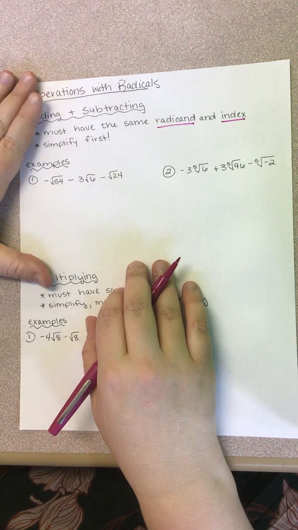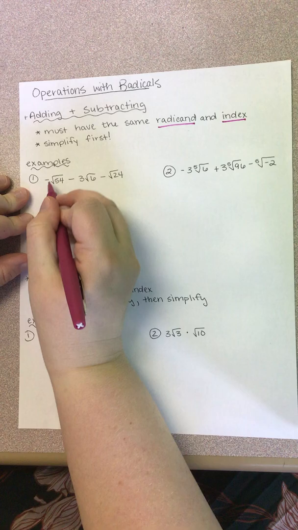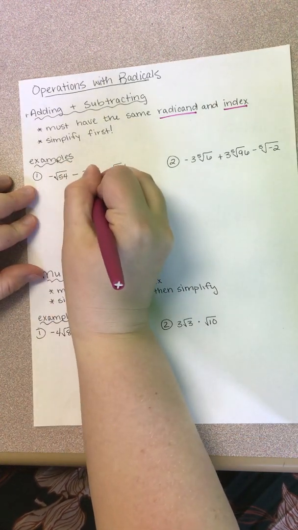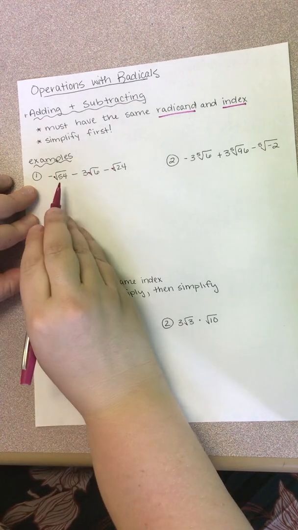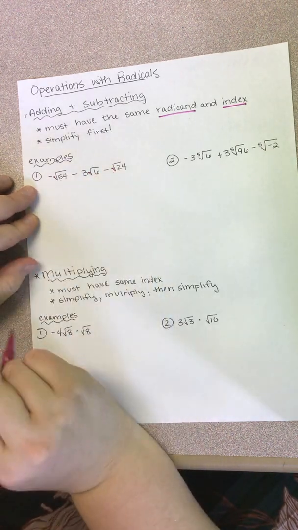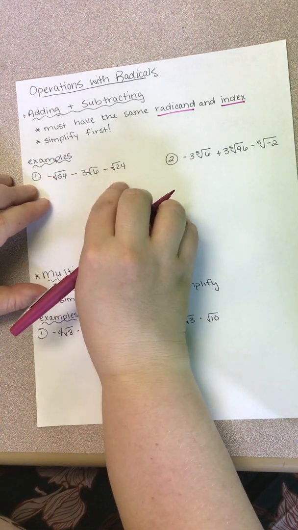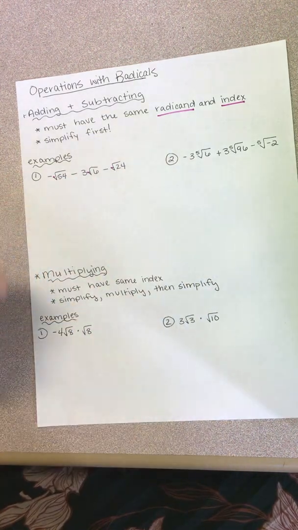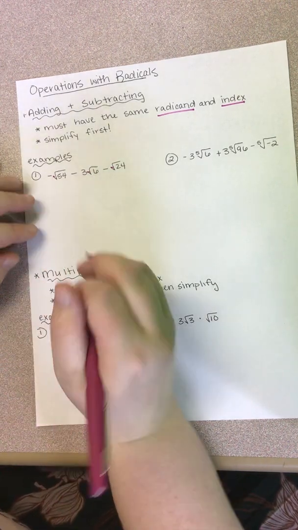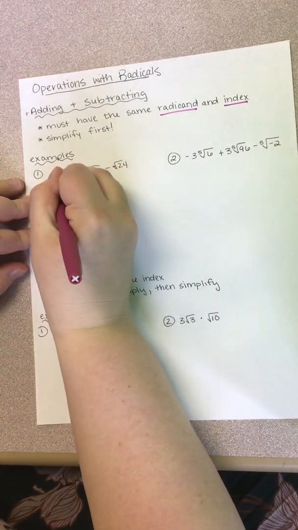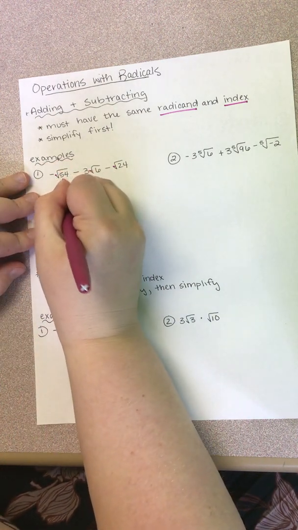So when I look at this first one, they all have the same index. They all have an imaginary little 2 right there. But they all have different radicands. So I'm probably going to need to take the 54 and the 24 and break them down to see if I can simplify anything. I can't do anything with the 6 because it would just break down into 2 and 3.